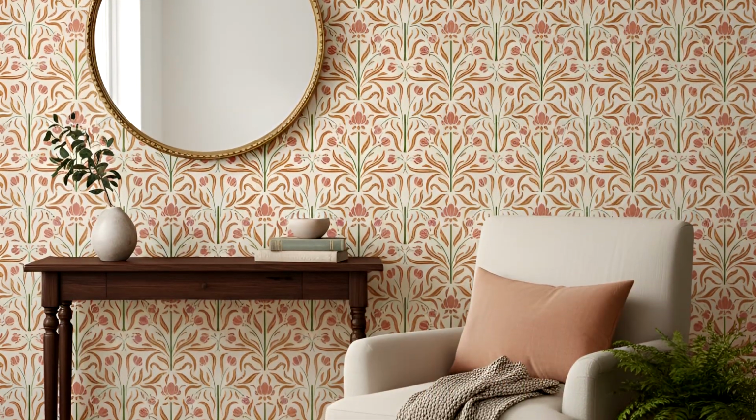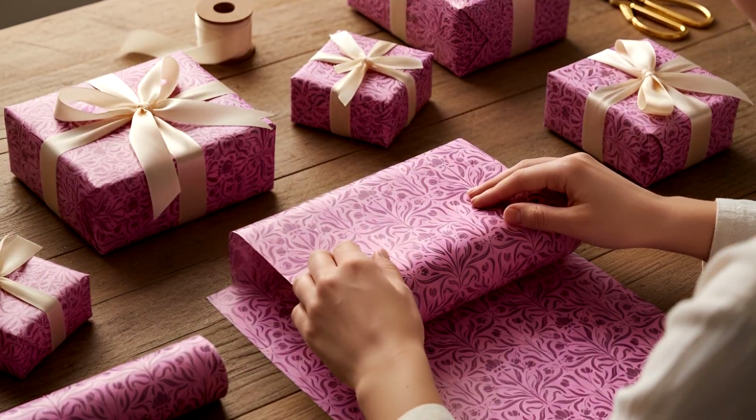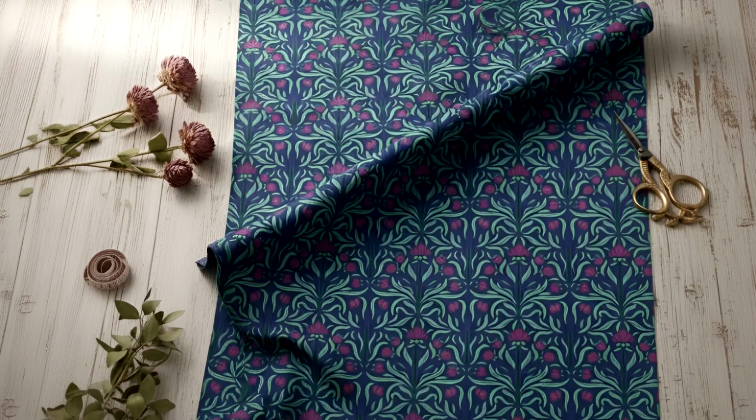In today's video, I'll show you how to create seamless patterns in Adobe Illustrator using the Blob Brush Tool.